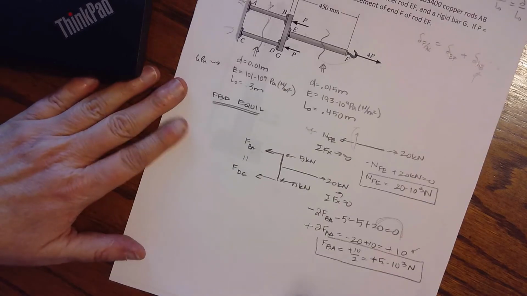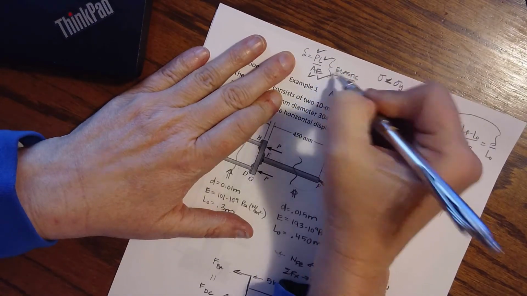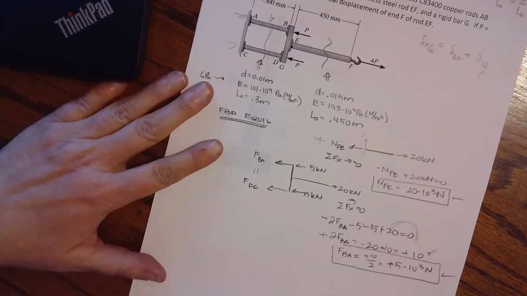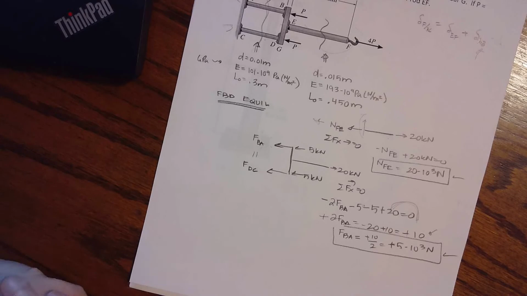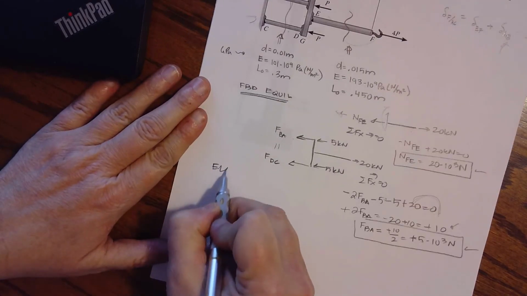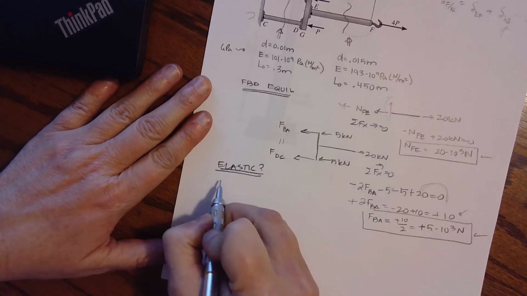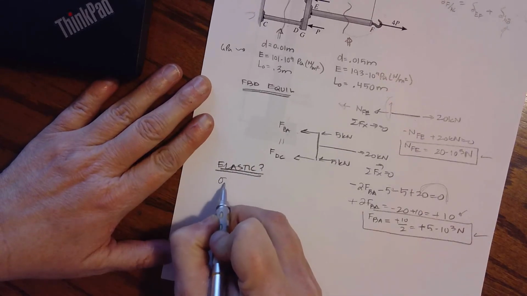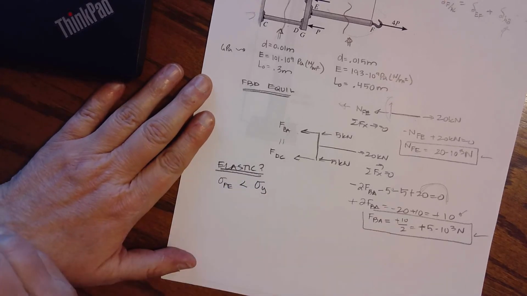Okay. So I now know this part, my ends. I know that internal force, I know my lengths, I know my areas, I know my E's, and I calculate my delta. So what should I do? If I have a stress-strain curve, I need to ask: are we in the elastic region? Is the stress in FE less than the yield stress of my material?